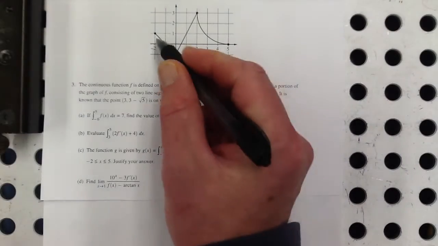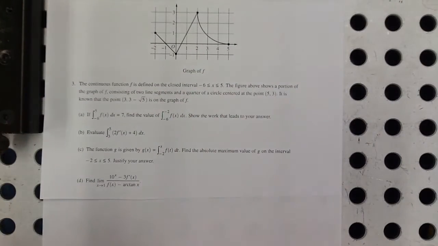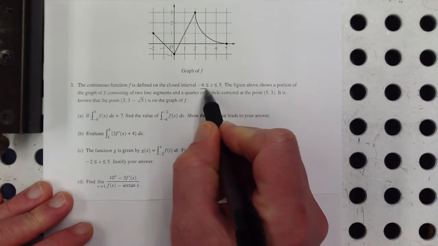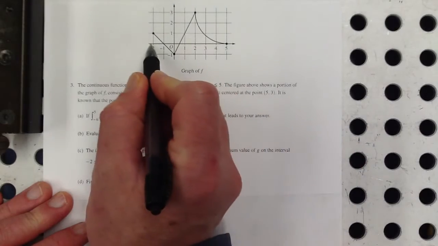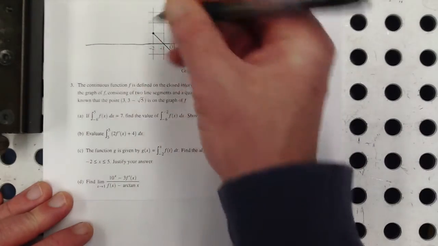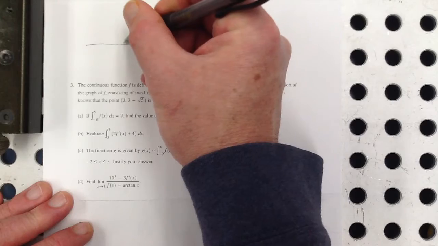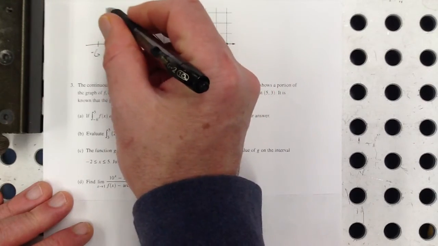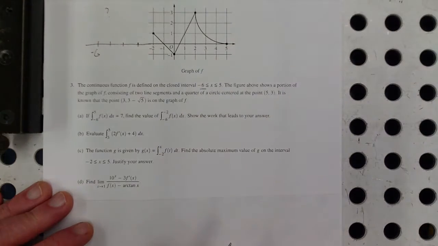I got a graph of some function f. Looks very geometric-like, so I bet I'm going to have some areas to find. On the interval from -6 to 5. That's interesting because this only goes to -2. So we don't know what's happening 3, 4, 5, 6 over here, but maybe we'll have to do something with that.